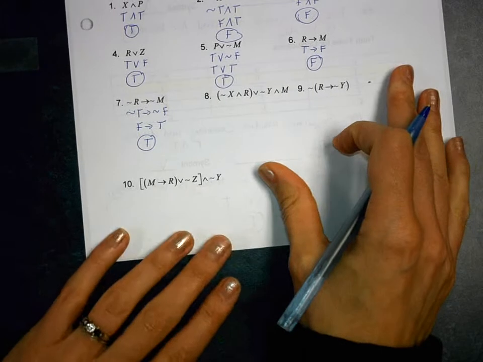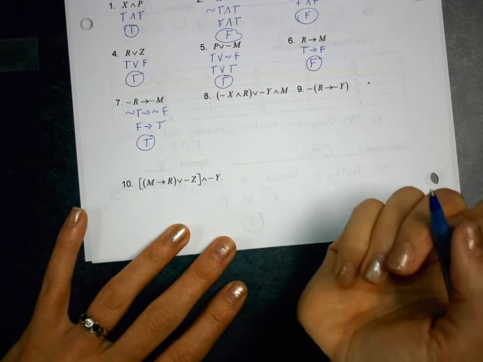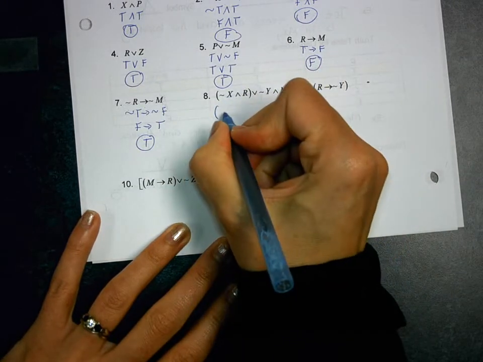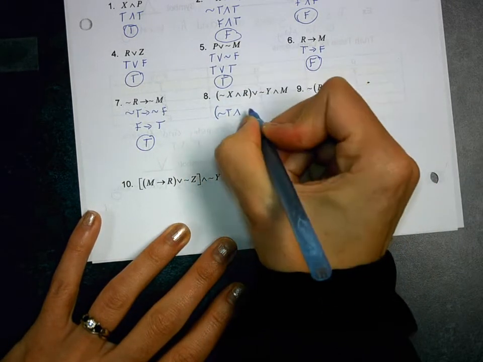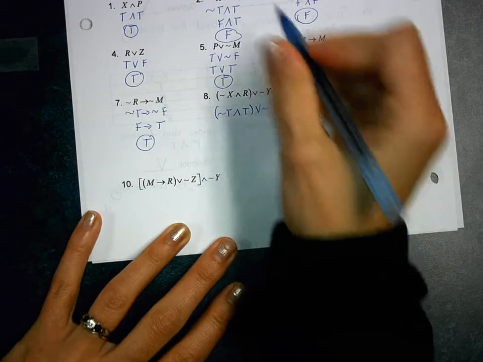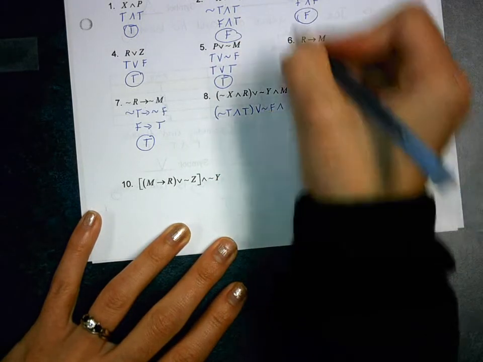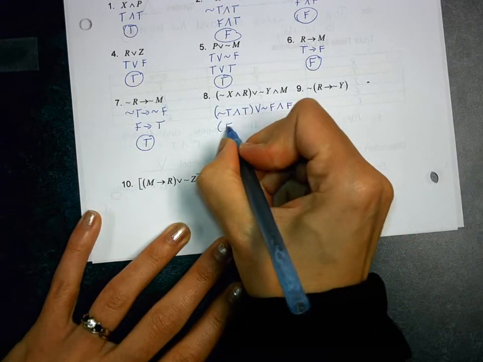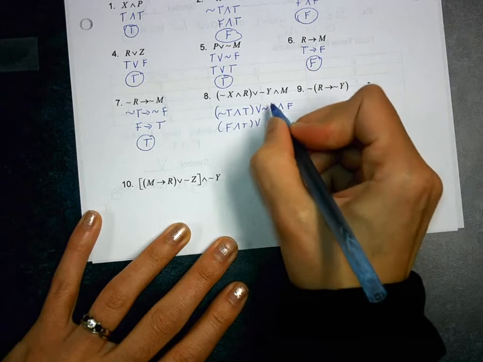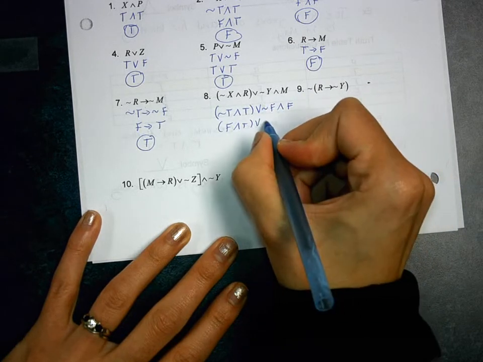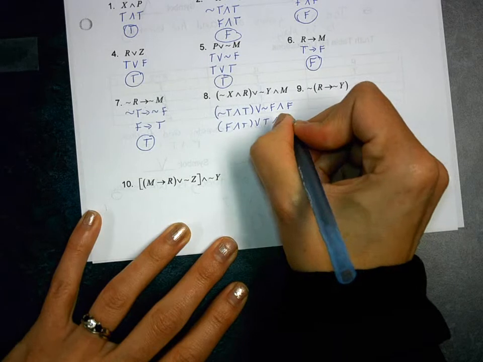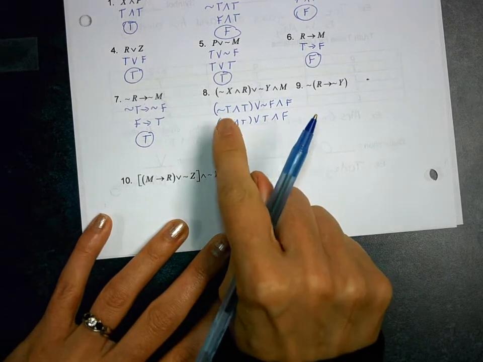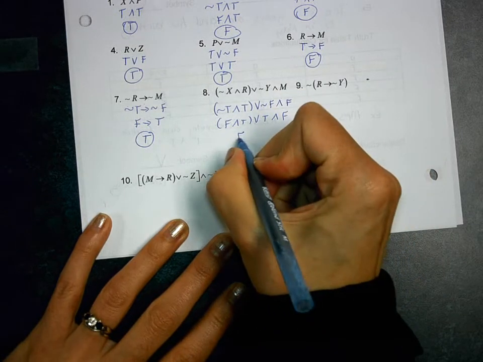Now the next ones are when they start getting fun, because I can do order of operations and lots of fun stuff. So here, let's put in our validity of all these. Not X, so that's going to be not true, and true, or not Y, so that's not false, and false. Now inside the parentheses first, I'm going to have false and true. I'm going to go ahead and change this so I don't forget. So I get true and false. So false and true, that's a conjunction. Remember, you can't separate them. False wins out.